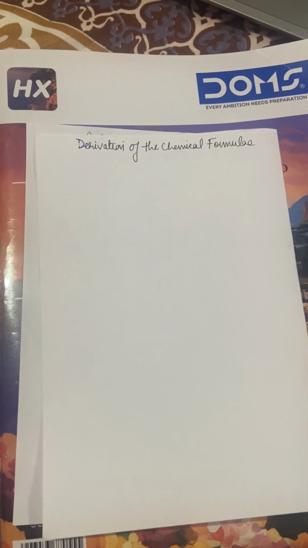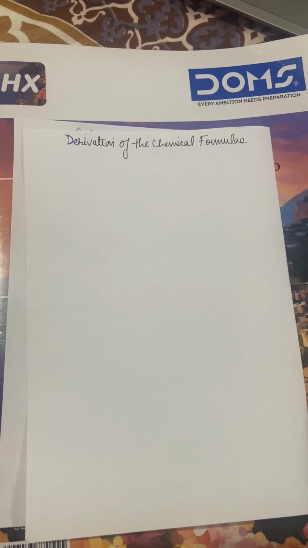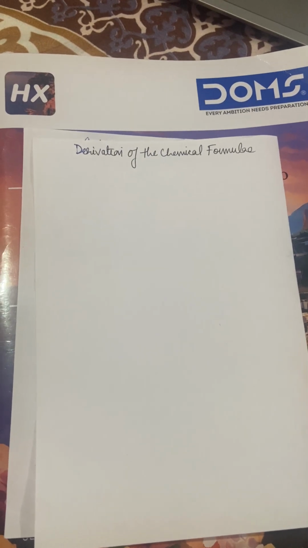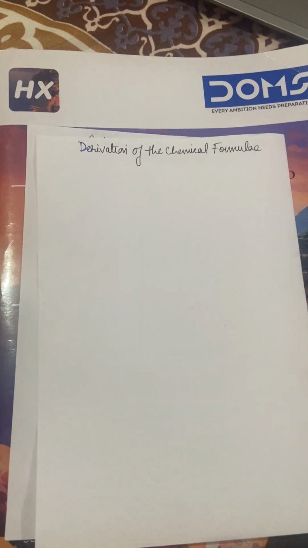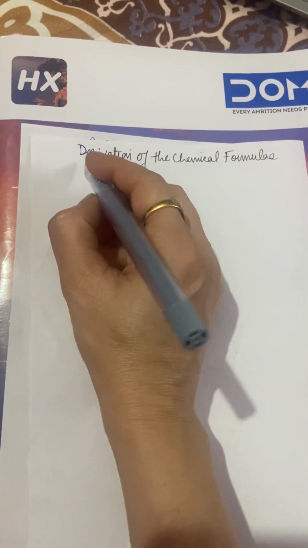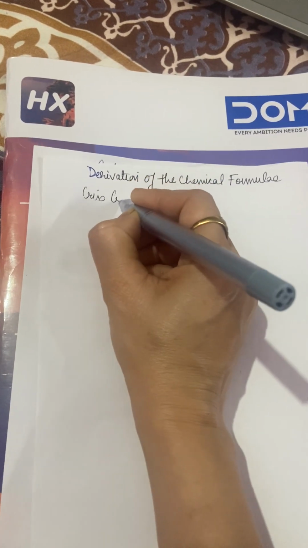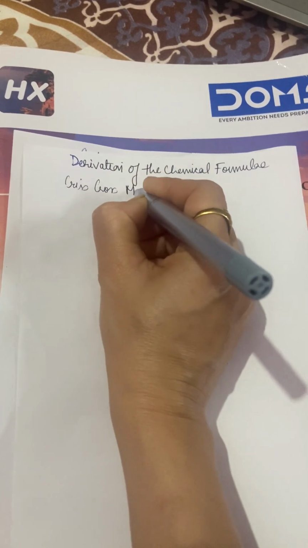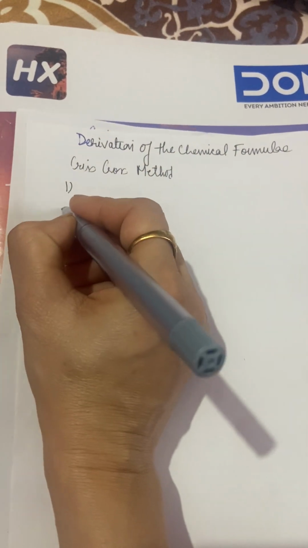It will be crisp and short so that you can understand the chemical formula. Hope you have gone through my video of the symbols of radicals, which include both your anions and cations. Now I'm going to tell you how to derive the chemical formulas. We are only going to take the crisscross method, right? Which method? Crisscross method we are going to take, and in the crisscross method we have the three rules.